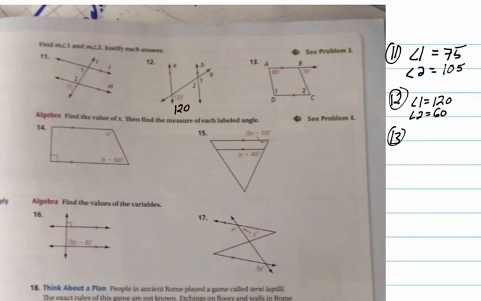Where are the parallel lines? They're right here. And the transversals are here. So your angle pairs, 70 and angle 2, are alternate interior. And then there's another set over here, because there's another transversal. So 80 and angle 1 are your same side interior.